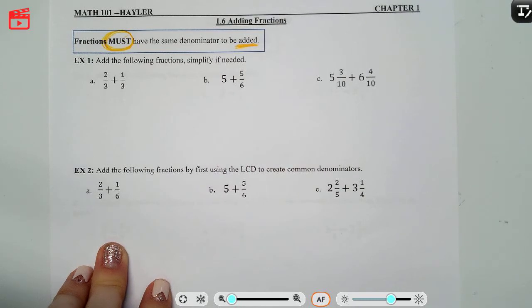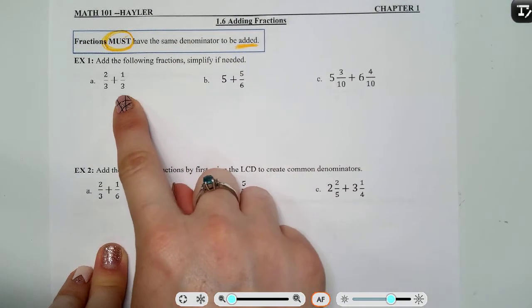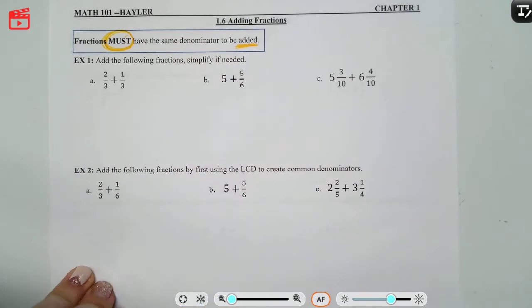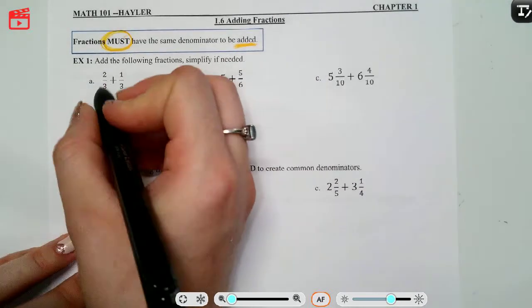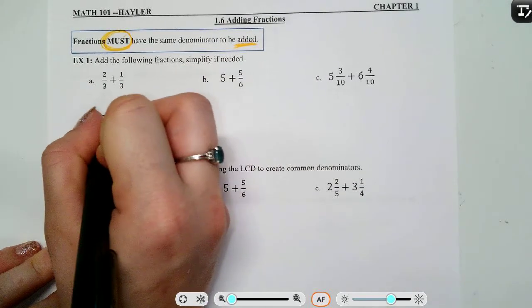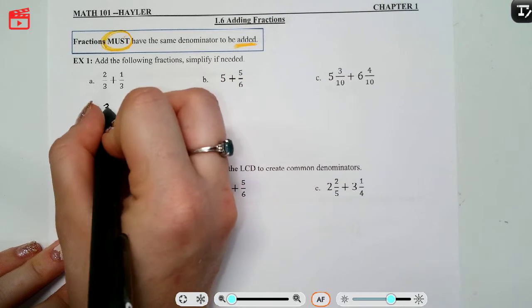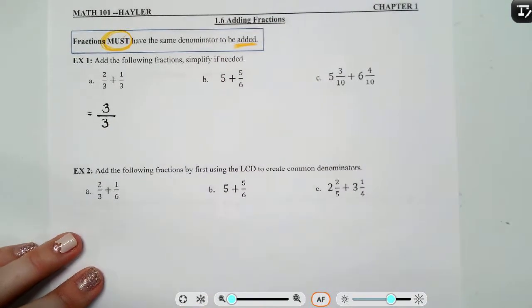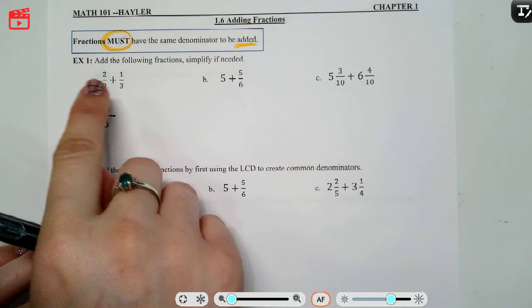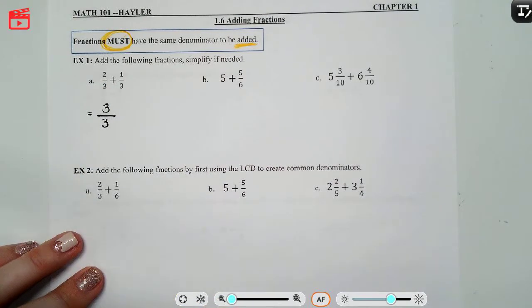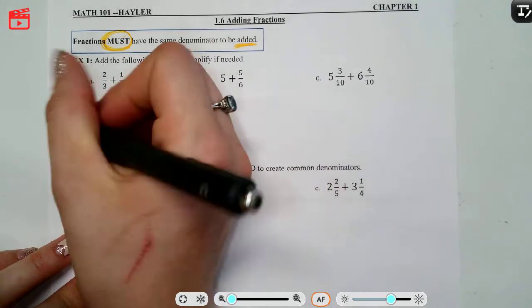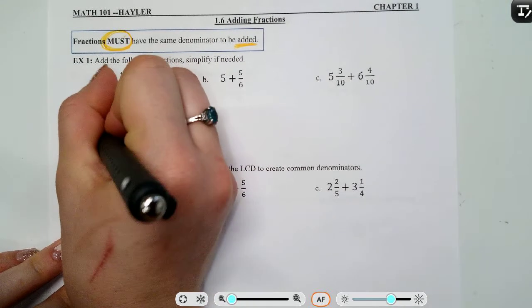All right, so let's see. Do they have the same denominator? Yeah, they do. So if they have the same denominator, you just keep the denominator and you add the numerators. So 2 plus 1 is 3. Okay, so remember, keep the denominator, add the numerators. 3 over 3, can that be simplified? Yeah, those are the same numbers, so this is actually equal to 1.